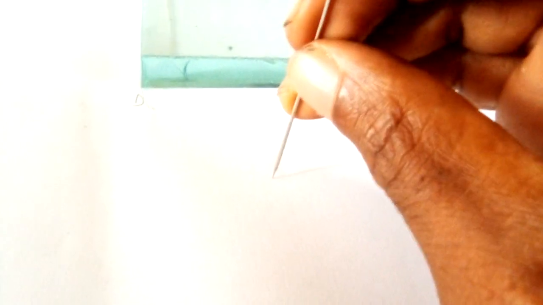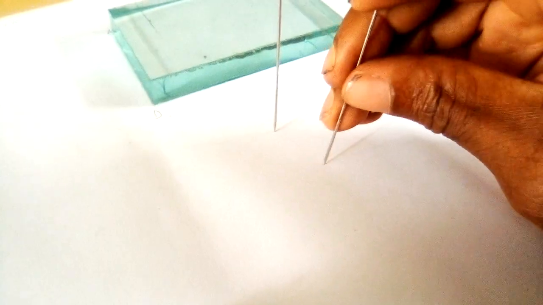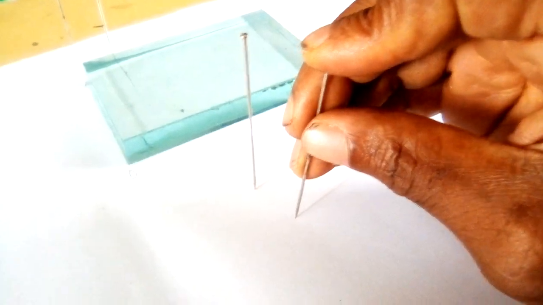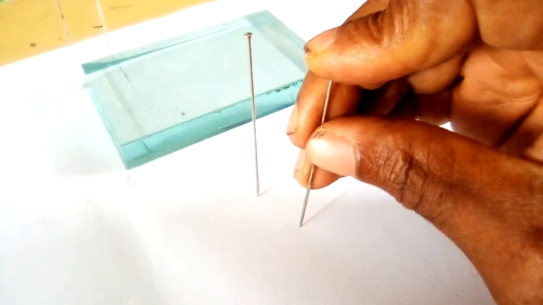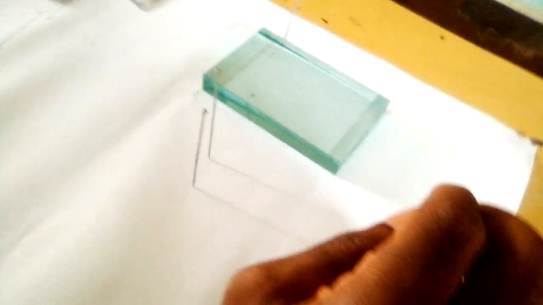So I have the image. Having obtained the image, we'll now draw a straight line to pass through P3 and P4.